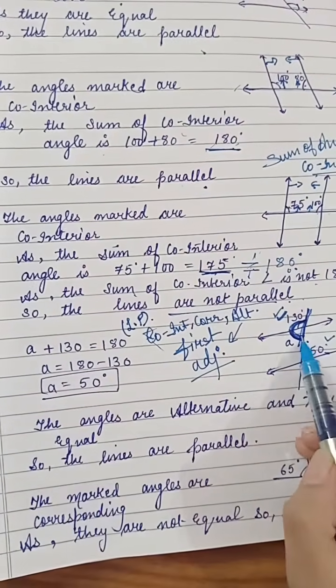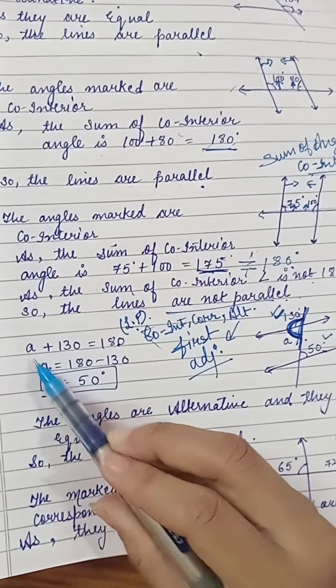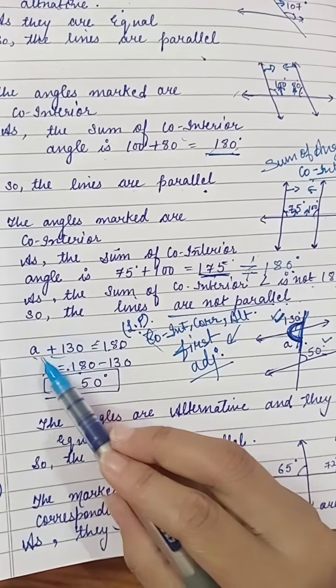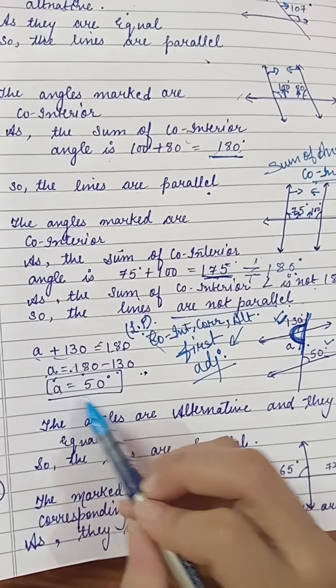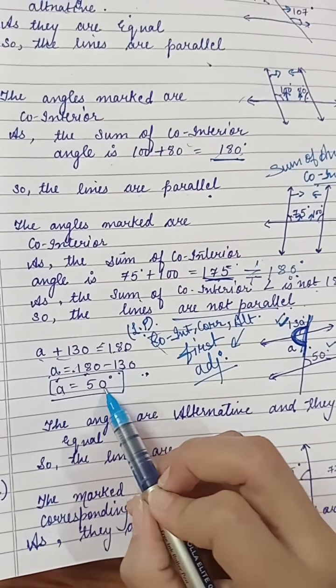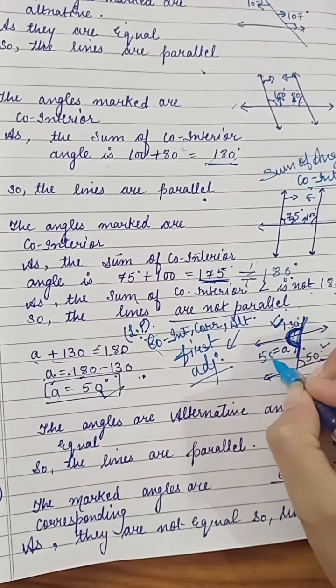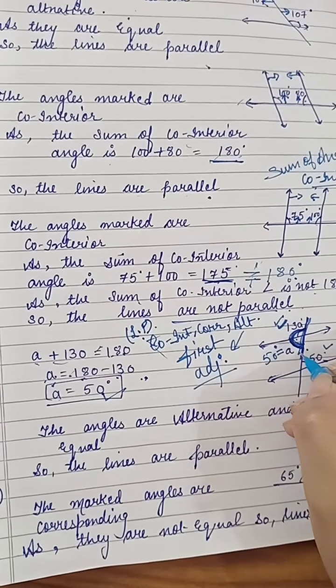I have taken A plus 130 is 180 degrees, linear pair. A will be as it is, equals 180. This plus 130 on the right-hand side will become minus 130. Then A equals 180 minus 130, which is 50 degrees. I will substitute over here, that is 50 degrees. Now check what is the angle formed over here.